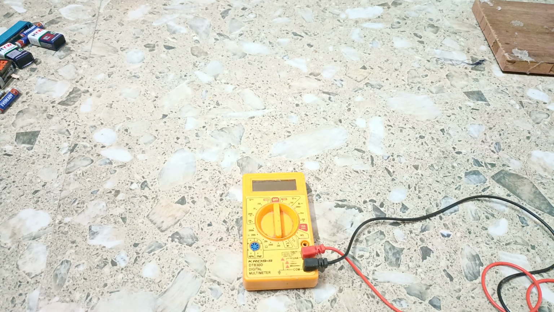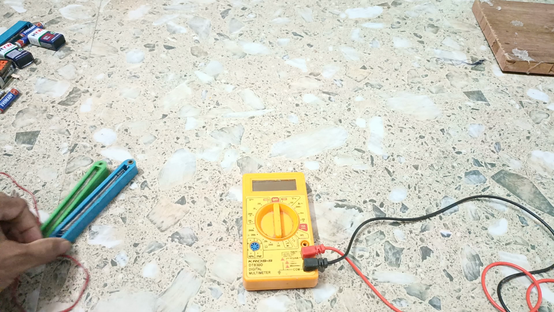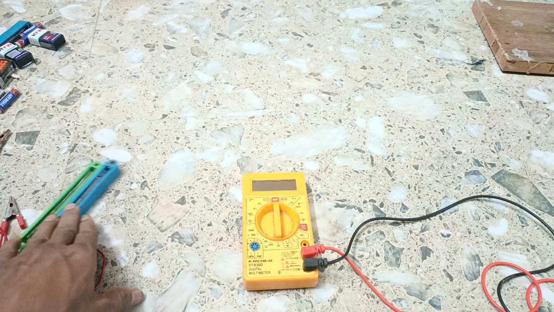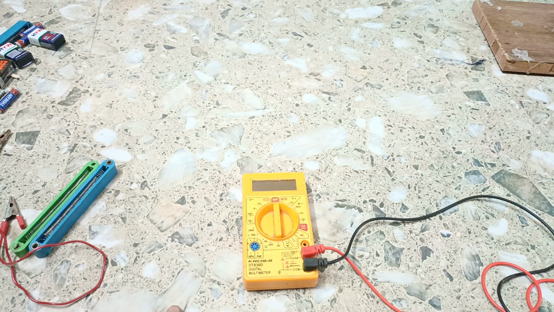Hello everyone. Today we are going to start an amazing video on multimeter. First of all, we will know what is a multimeter. A multimeter is a versatile instrument to measure voltage, current and resistance.